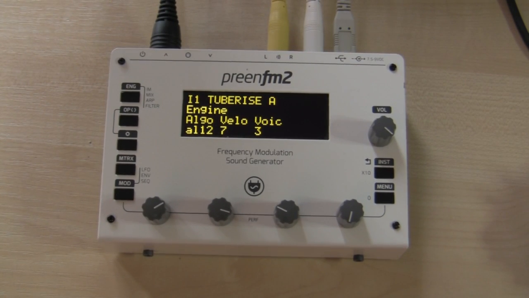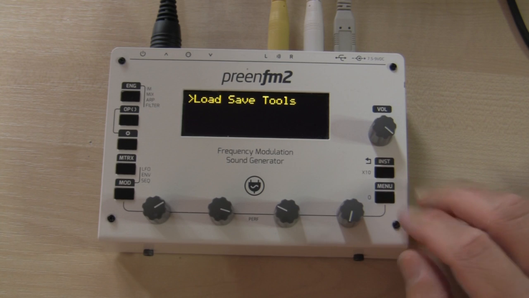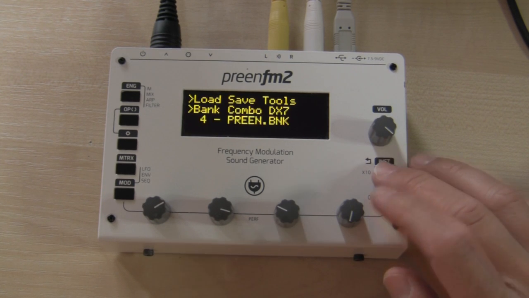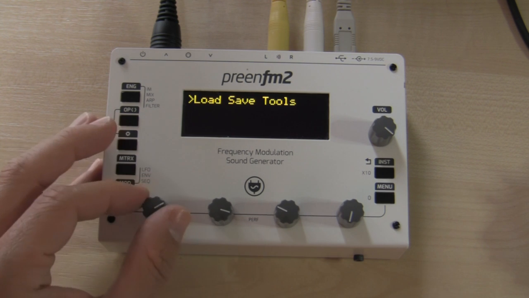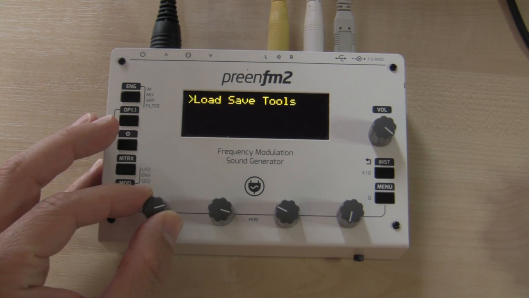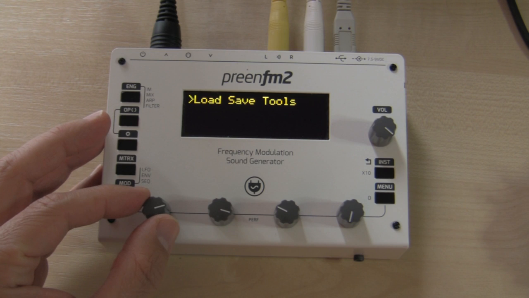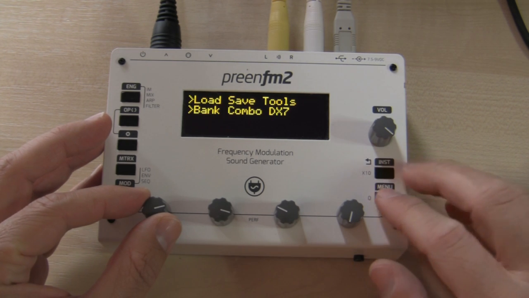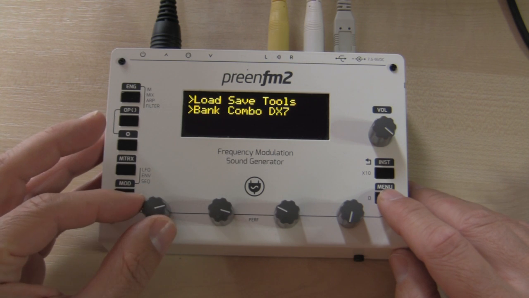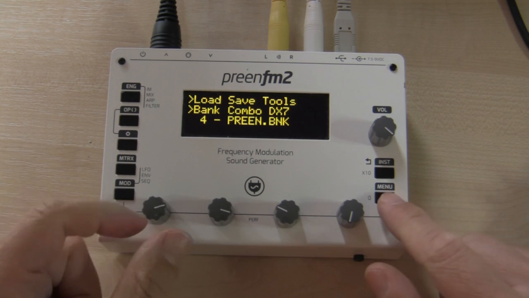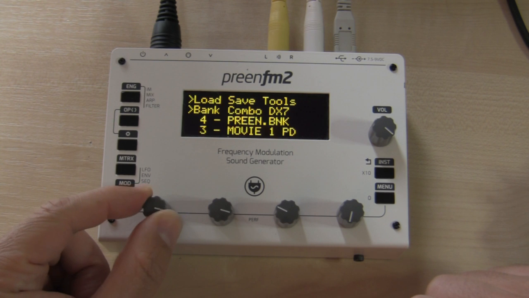To enter the menu, press the menu button. To exit it, or go back one level up in your selection, press the instrument button. Once inside the menu, the left encoder allows you to change your selection. Pressing the menu button confirms your selection and goes one level lower. In the load submenus, you can choose to load a bank, a combo, or a DX7 preset. Let's go for the regular banks.